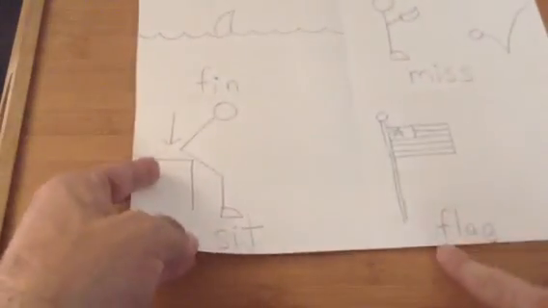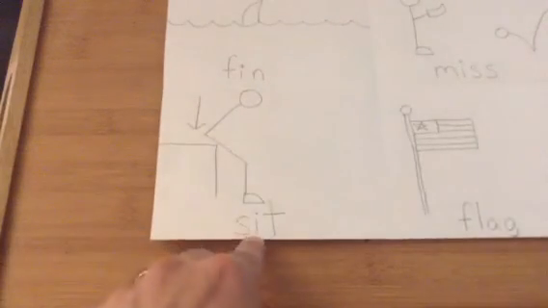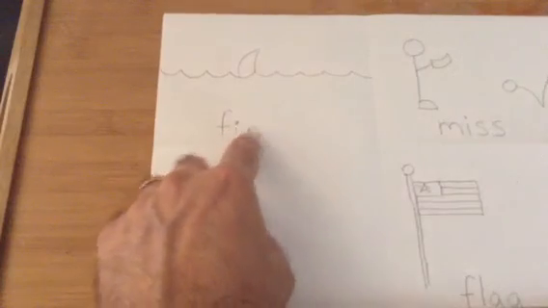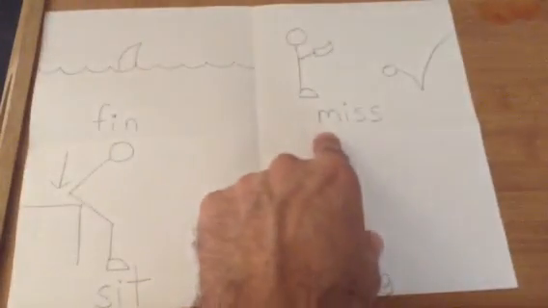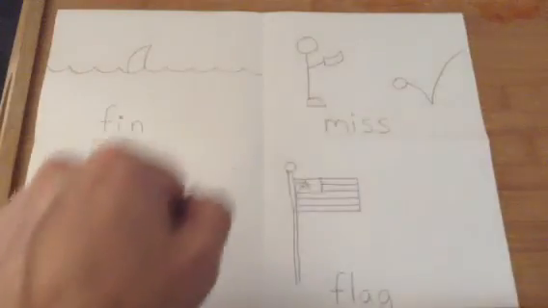We have flag, F-L-A-G. We have sit, S-I-T. We have fin, F-I-N. And we have miss, M-I-S-S.